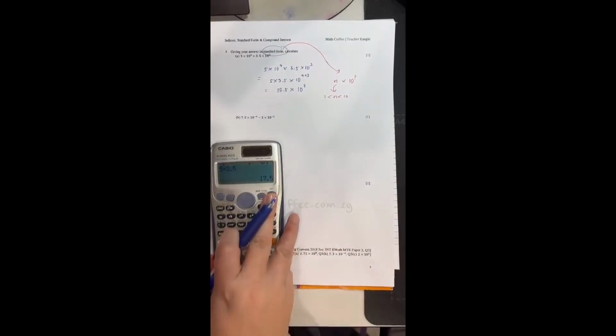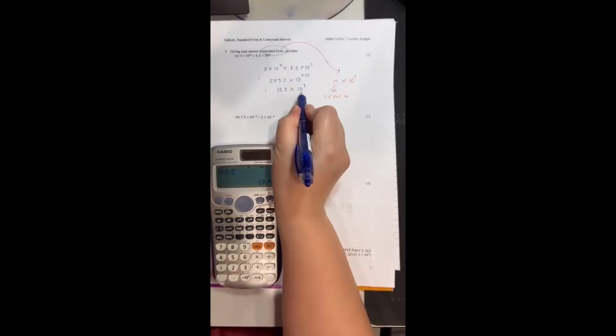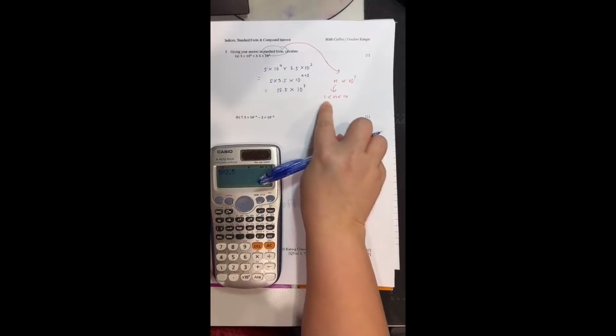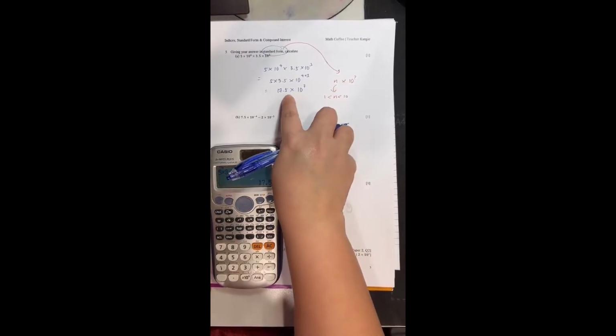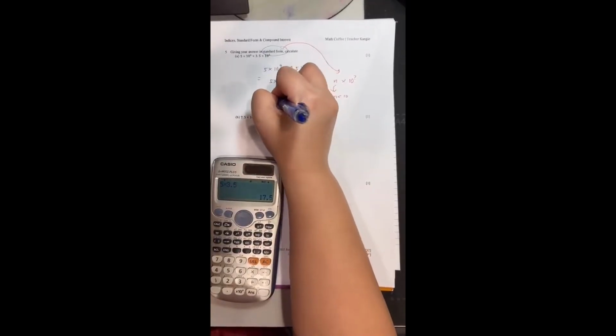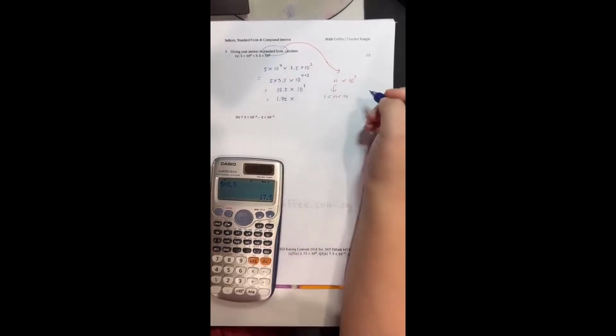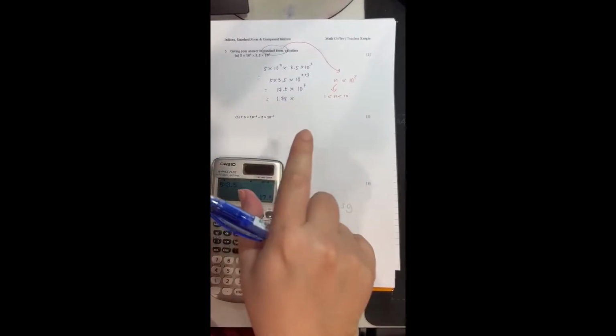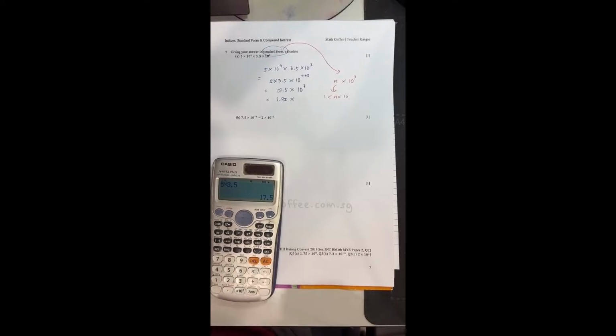So let's move on. Here, 17.5, does it fall within this range? It does not, so I have to change it to standard form. This one becomes 1.75. I understand that although it's easy, a lot of students get confused: the 7, should I add 1 or should I minus 1?